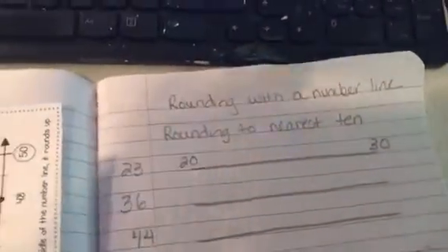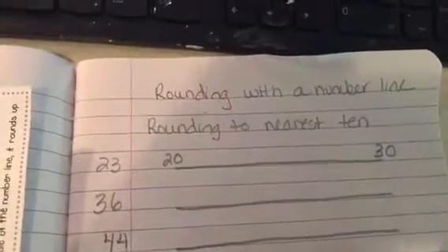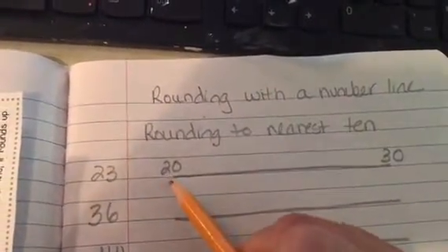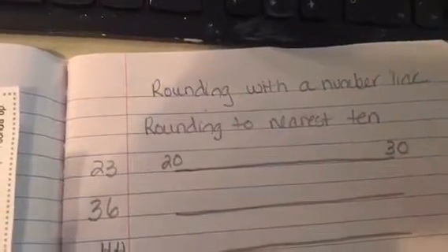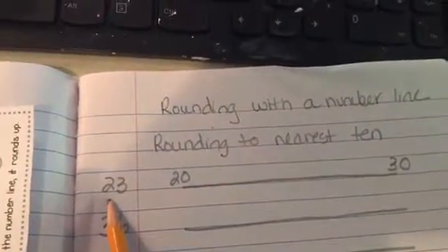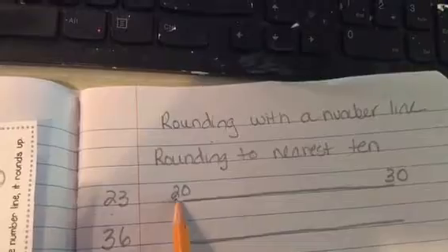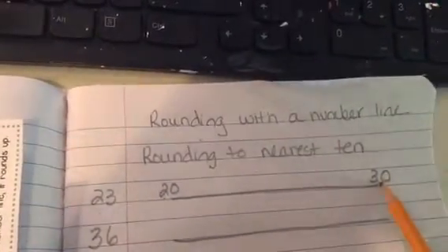We're going to do a couple more of these. So here we have the number 23, we're rounding to the nearest 10 still, and I've got 20 and 30 written on my number line because I know that there's a 2 in the tens place, so that means it starts with 20s. The next number we count by tens would be 30s.